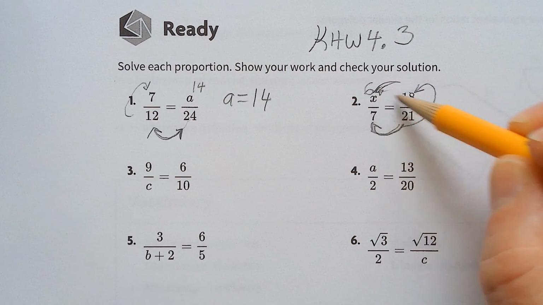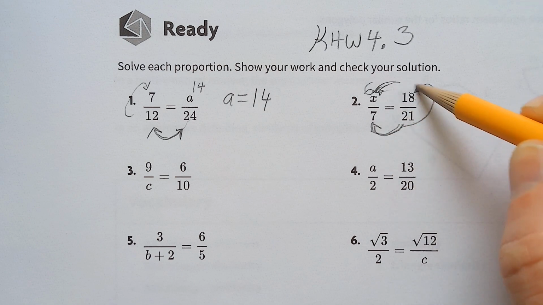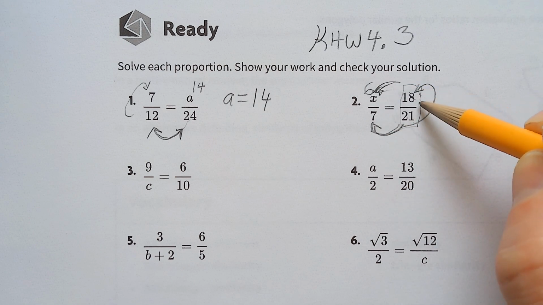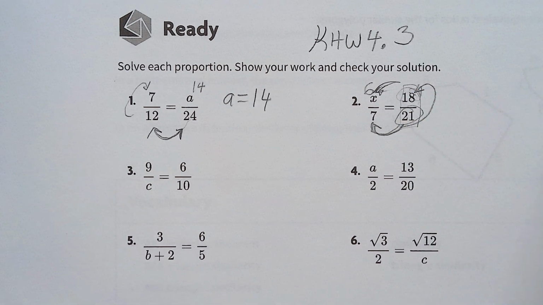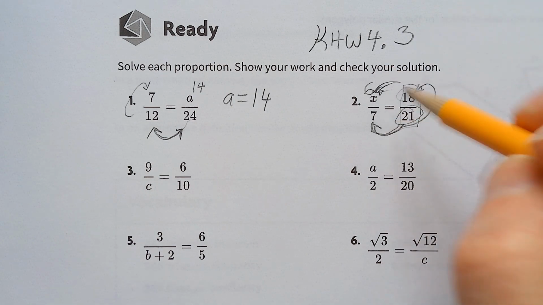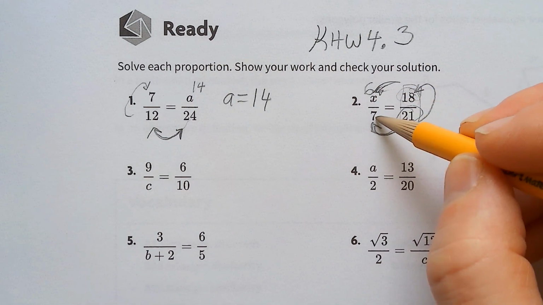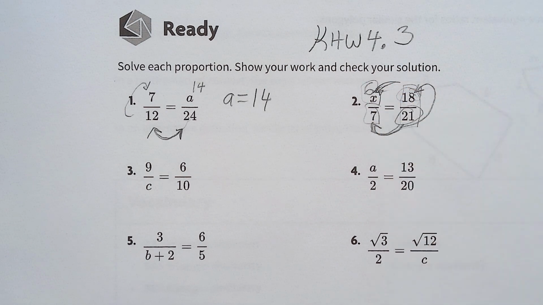And you can check it out. This side is 6 times 3 is 18. 7 times 3 is 21. So this is still the ratio of 6 to 7. It's just that the top number is blown up 3 times bigger and the bottom number is blown up 3 times bigger. But if you had almost as much Pokemon cards as your friend, you had 6 Pokemon cards and they had 7, then you have 6/7 of what they had.